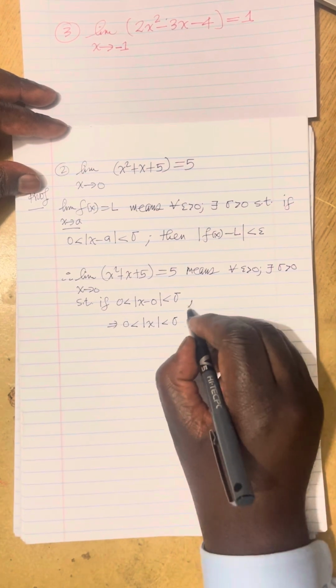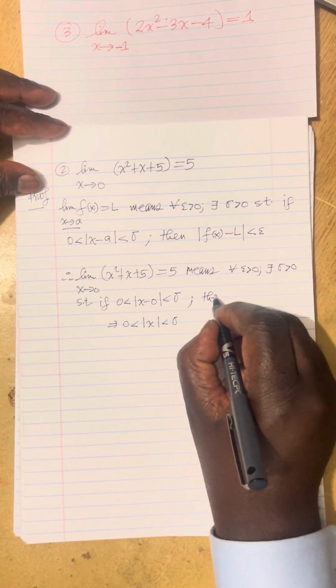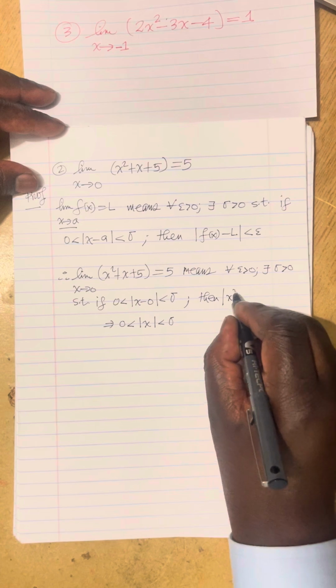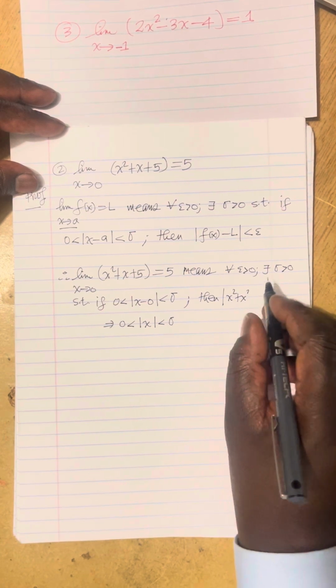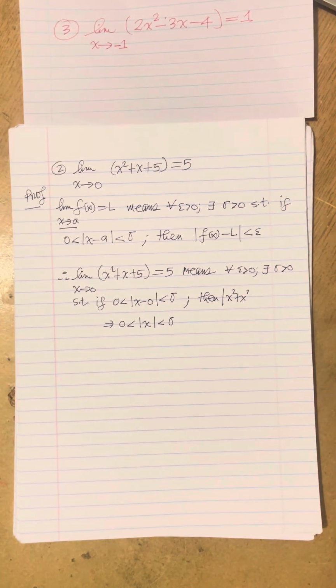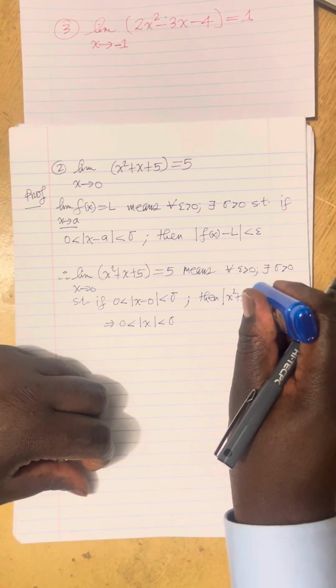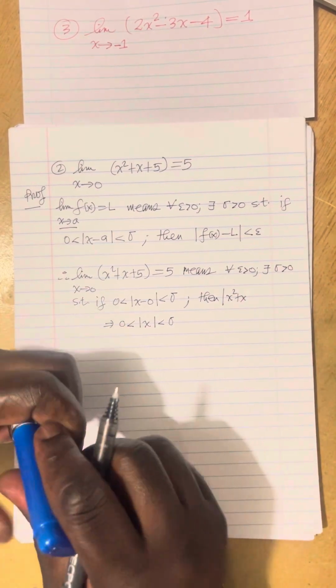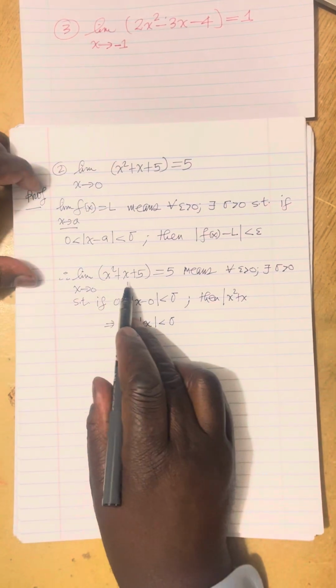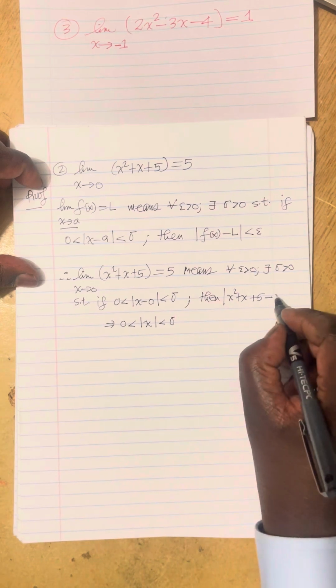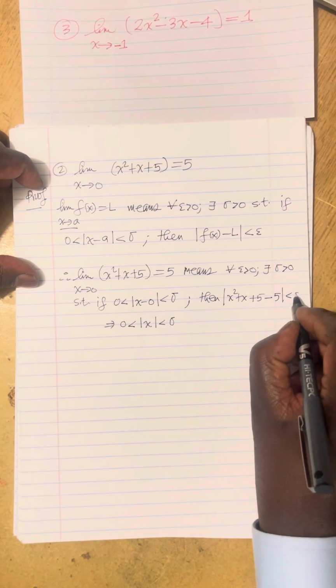If this is true, then the absolute value of the function, x squared plus x plus 5 minus our limit, which is 5, must be less than epsilon.